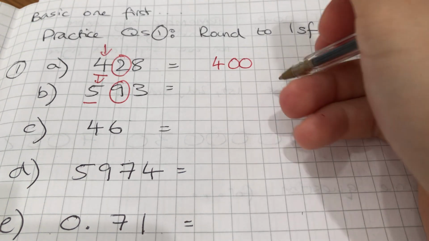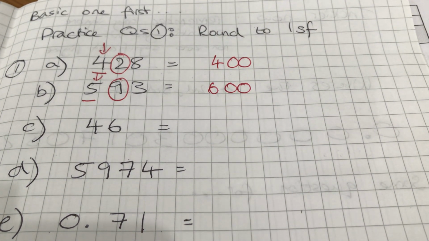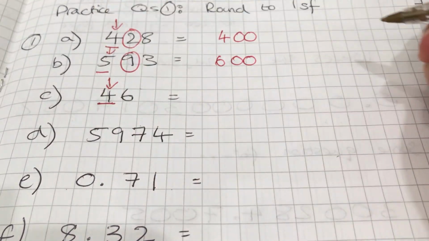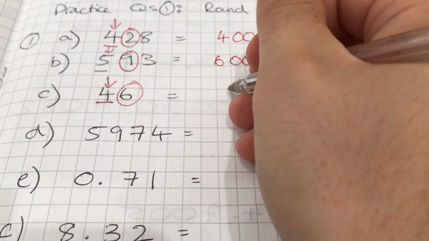So I look at that. Again, it's like rounding to the nearest 100. Oh, does that mean one sig fig is always 100? No. The next one is that's your first sig fig. That's in the tens. So that's like rounding to the nearest 10. You do the same thing, you just look at the next number.